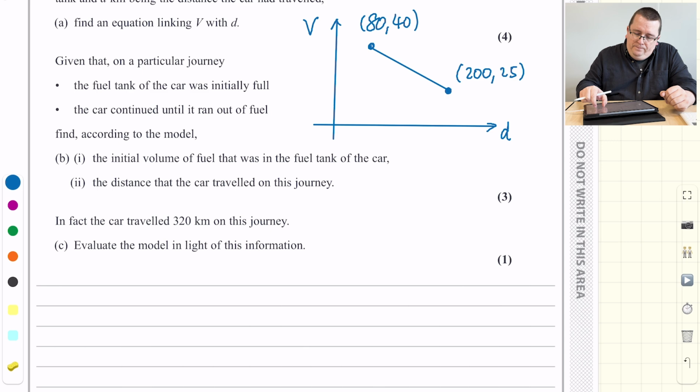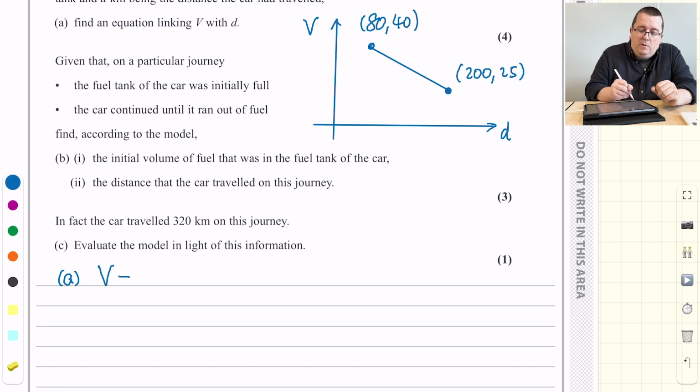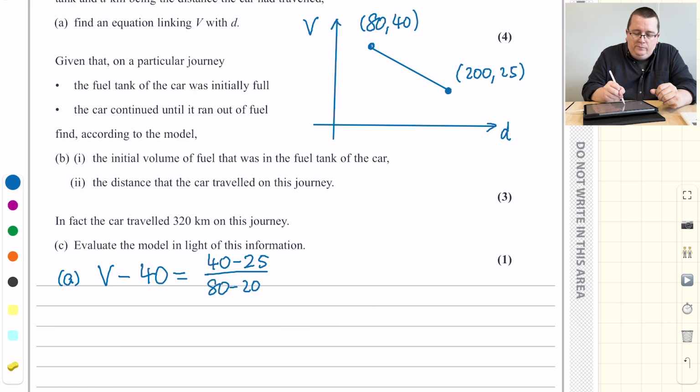Okay, so part A, we need to find the equation that does that. So if we use y minus y1 equals m times x minus x1, let's use 80, 40 as x1, y1. So y, or V in this case, minus y1, which is 40, is equal to m, the gradient of that line, so we need the difference in the y coordinates divided by the difference in the x coordinates. And then we've got x take away x1, so in this case D take away 80.